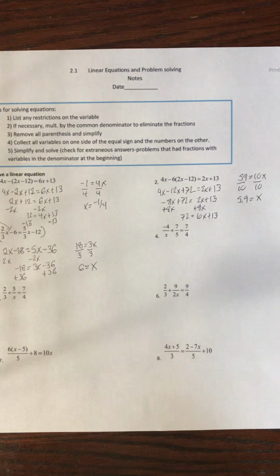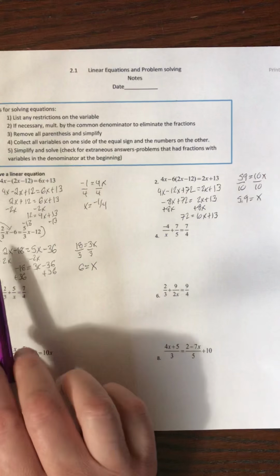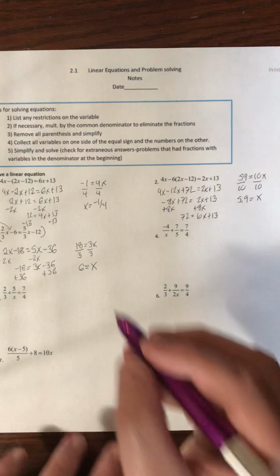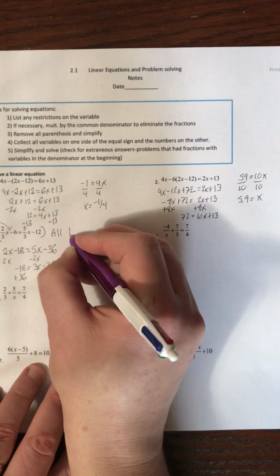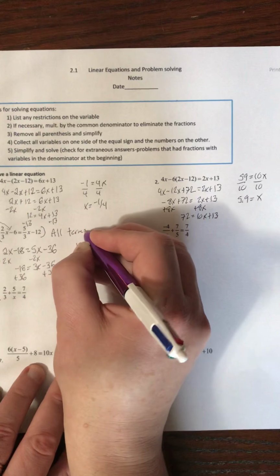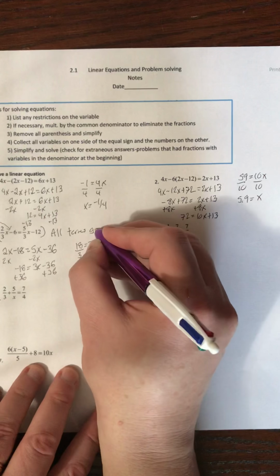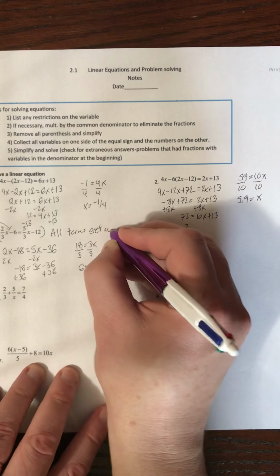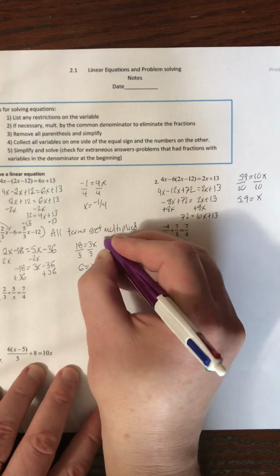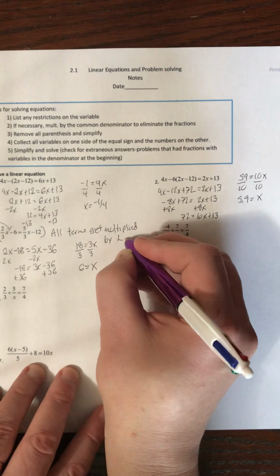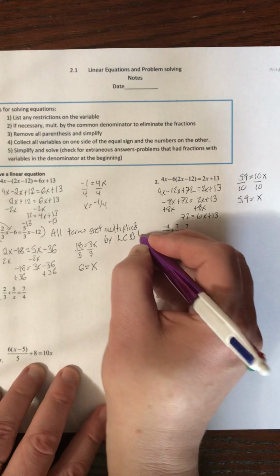Okay? Make sure that all terms get multiplied by the least common denominator. I'm going to actually write that. All terms get multiplied by LCD, least common denominator.